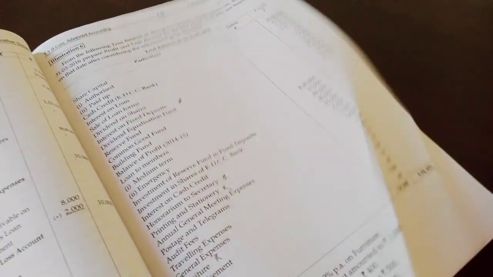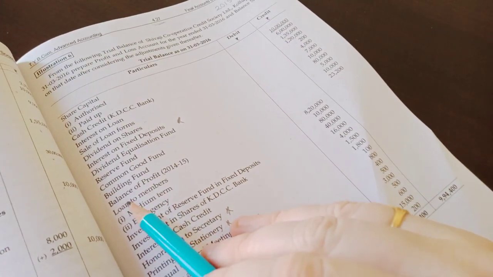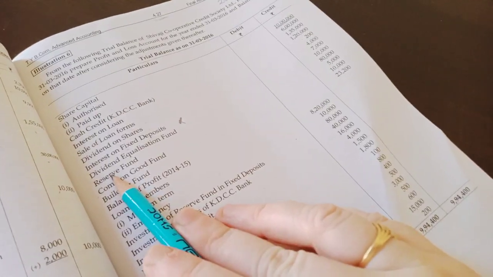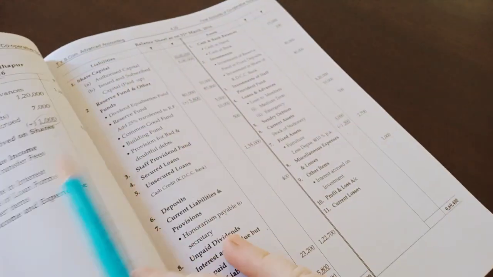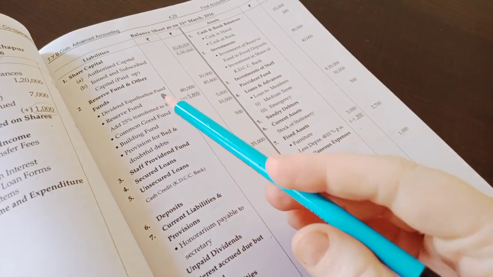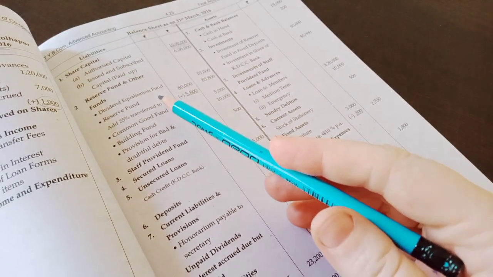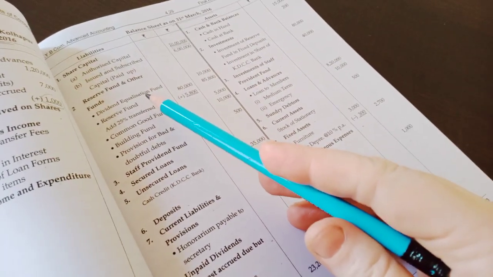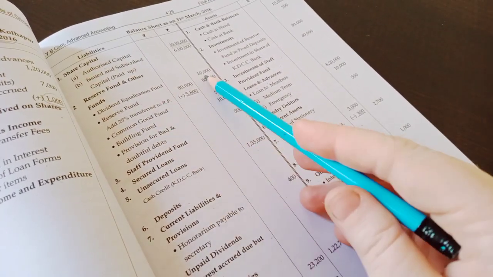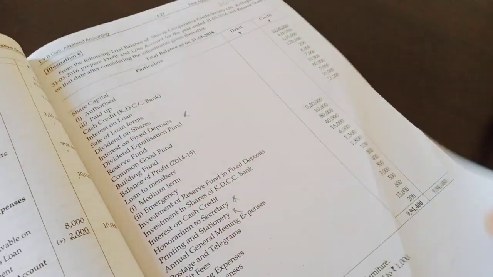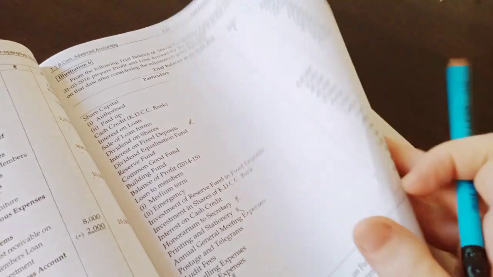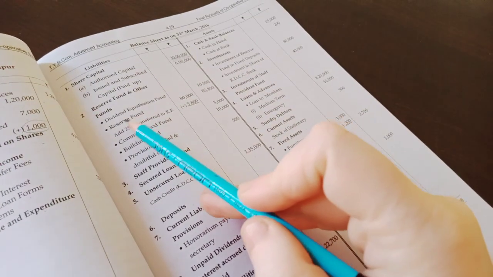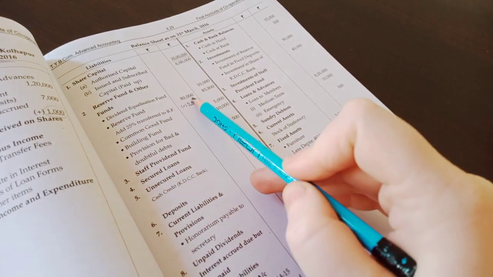Then we have dividend equalization fund. How much is the dividend equalization fund? 10,000. So this will go into reserves and other funds, dividend equalization fund, that is 10,000. Then we have reserve fund that is 80,000. This will again go into reserves and surplus, 80,000 in the inner column.